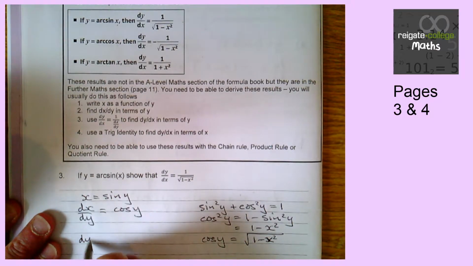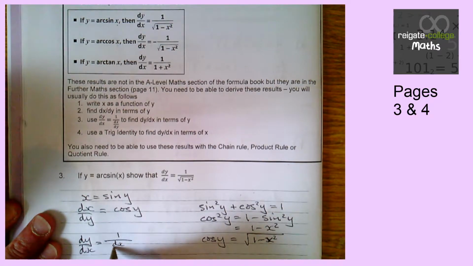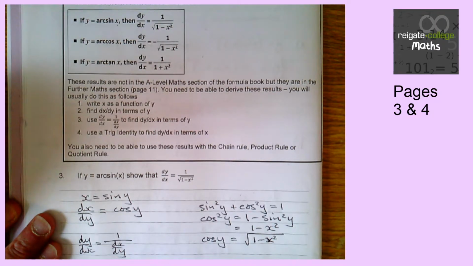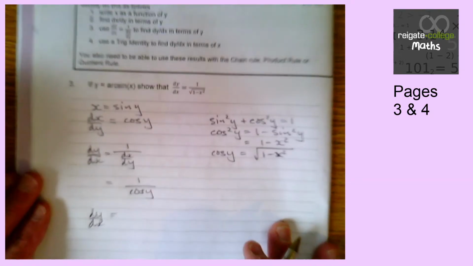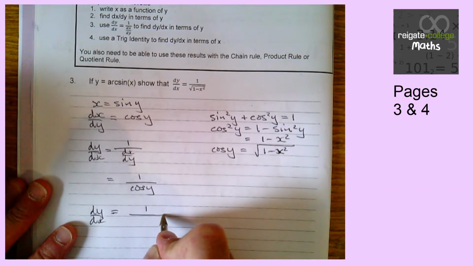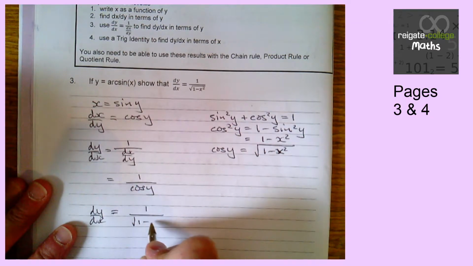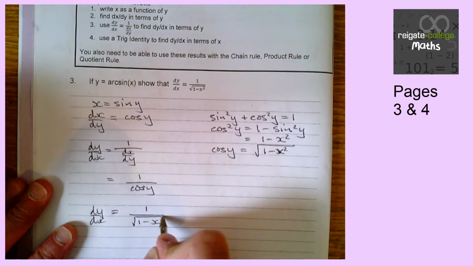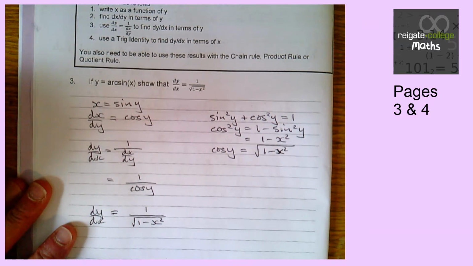So dy by dx is equal to 1 over dx by dy, which is 1 over cos y. So dy by dx, using this result here, is equal to 1 over the square root of 1 minus x squared, which was what we were asked to prove.